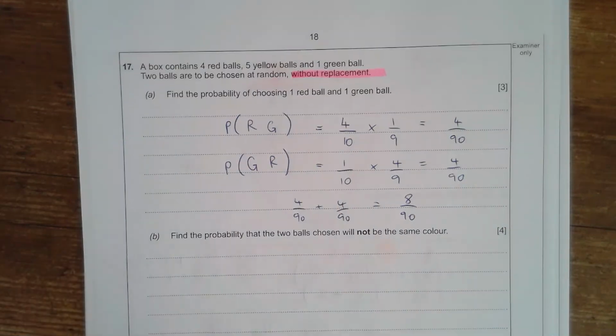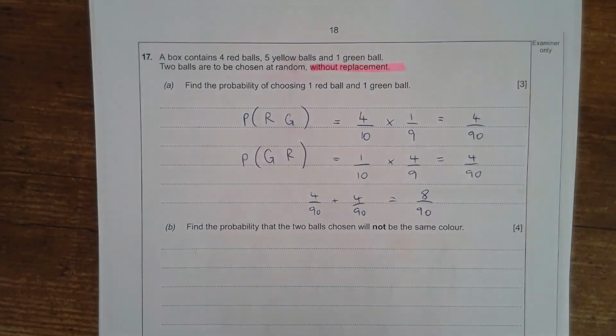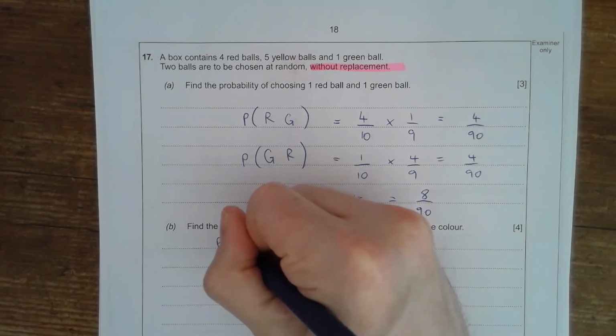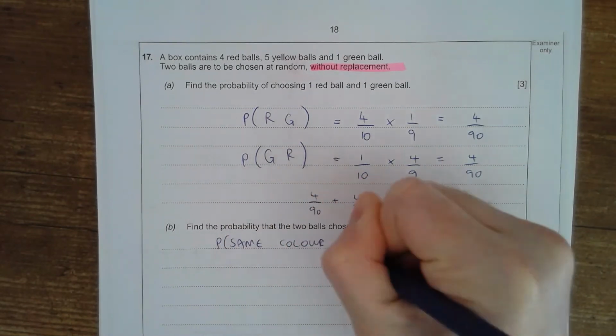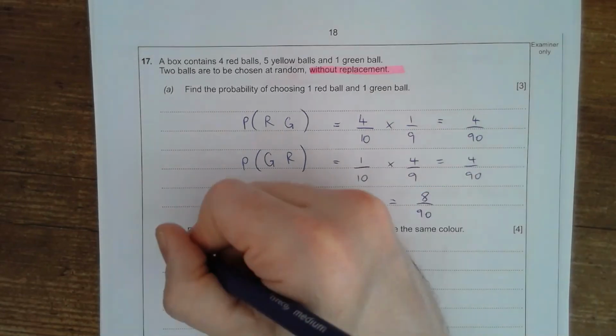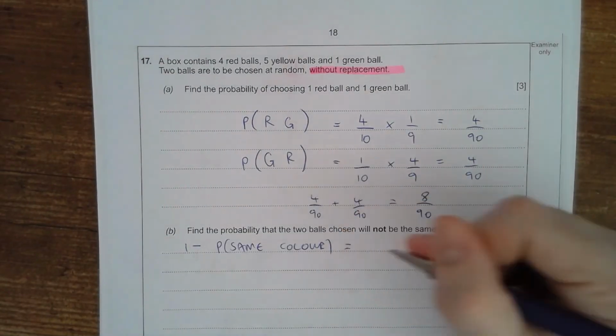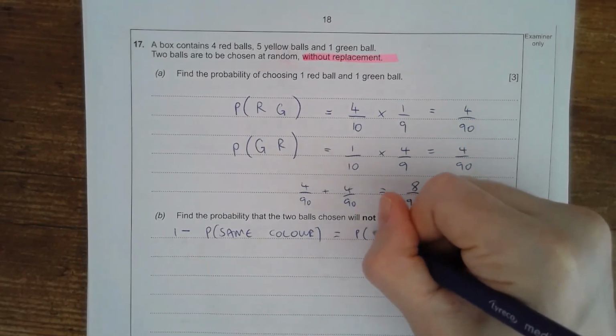So I don't want to try and work out lots and lots of different things. I'm going to look at the probability that they are the same colour, and then I'm going to take that away from 1, and that will give me the probability that they're different colours.